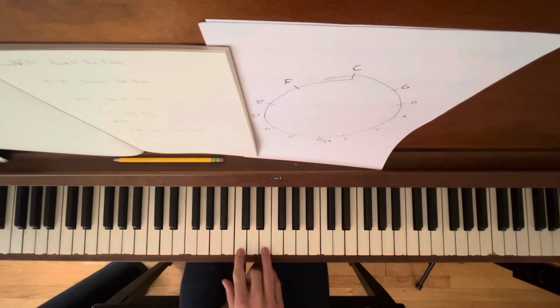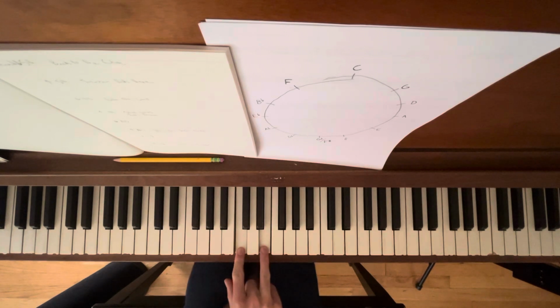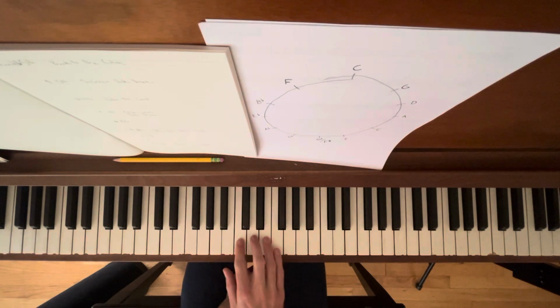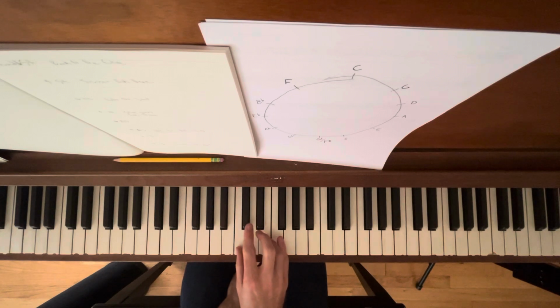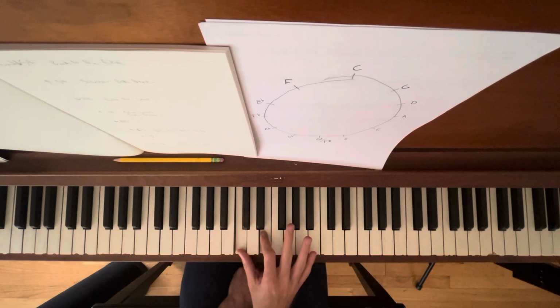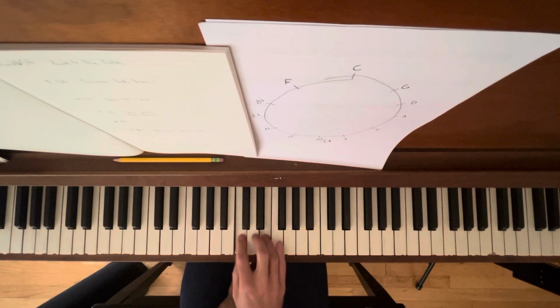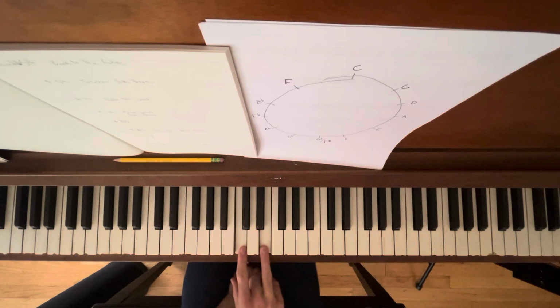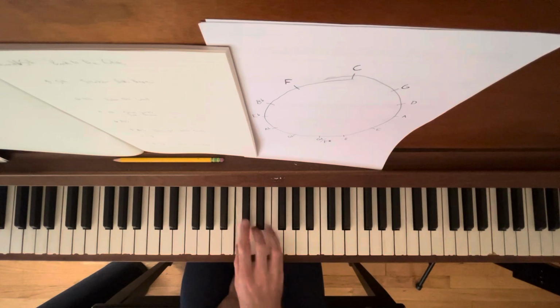So remember this by, just like with fifths at the very beginning, just count the amount of half steps between the two notes. So you could either say this has 1, 2, 3, 4, or you could say, oh, there's 1, 2, 3 between them. However you want to remember this interval, remember it with the amount of half steps. Okay.